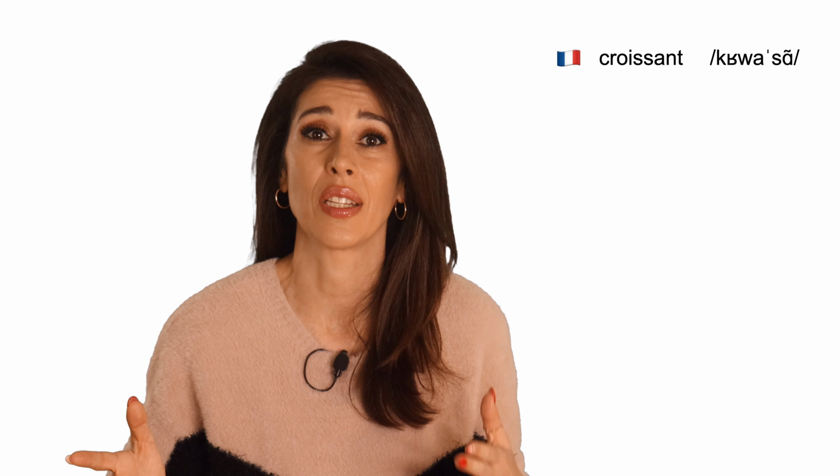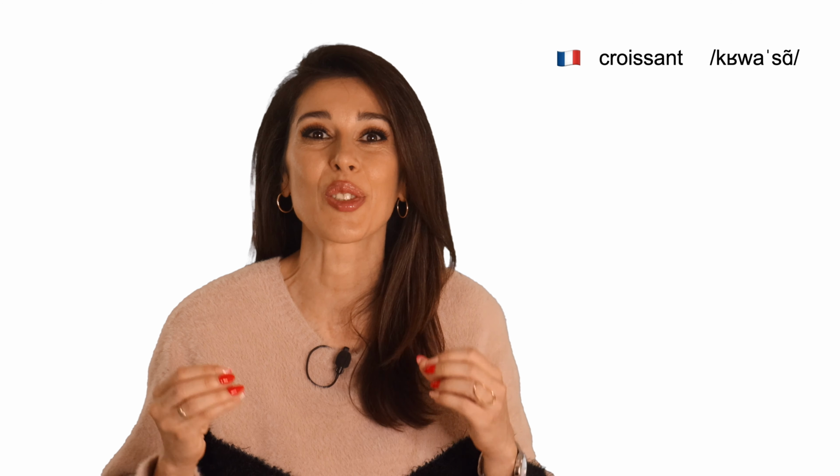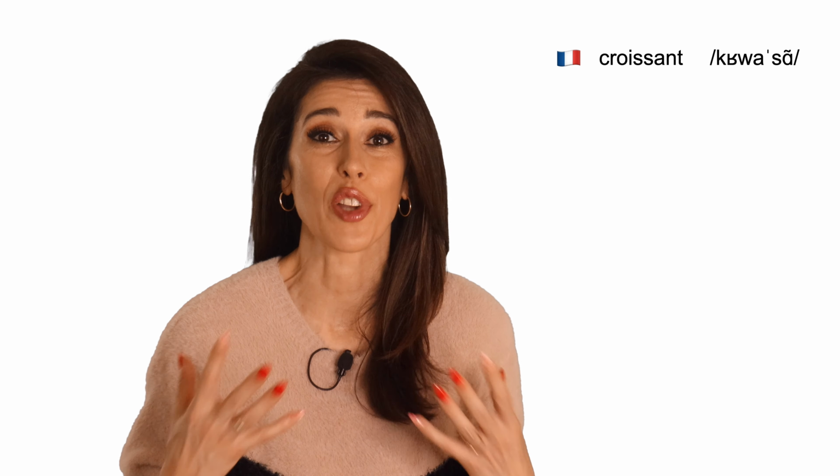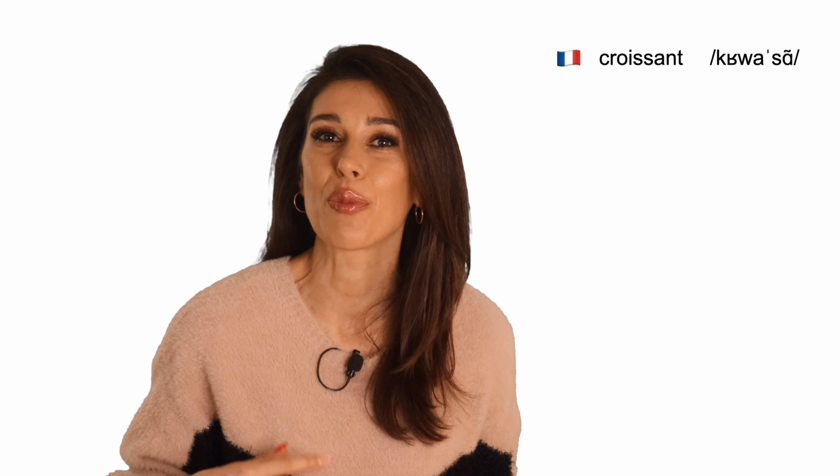Honestly, guys, I was super confused before when I didn't know how Americans pronounce this word because I buy this crescent-shaped pastry quite often. Every time I went to Starbucks, I felt embarrassed and I had to say this word at least twice before the barista understood what I wanted. So let's break it down.